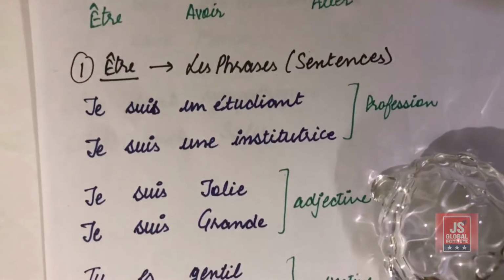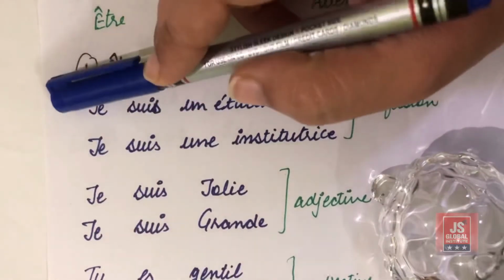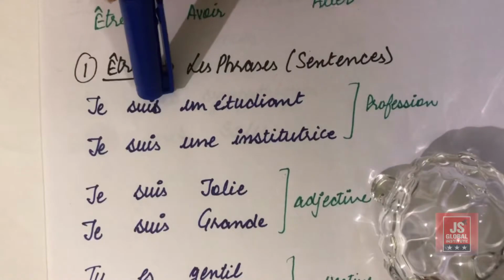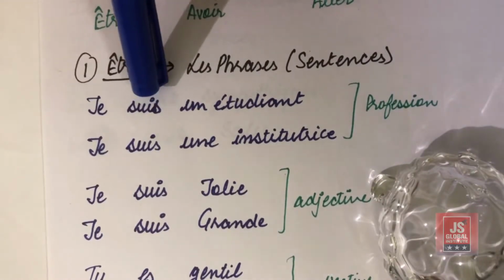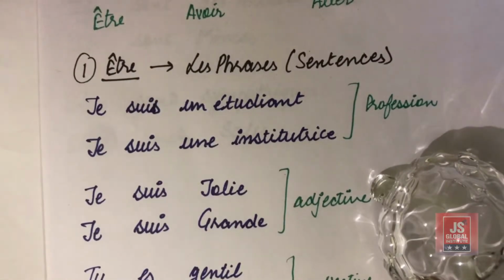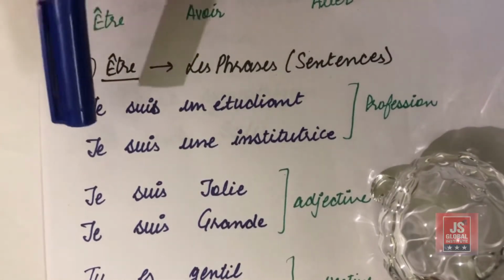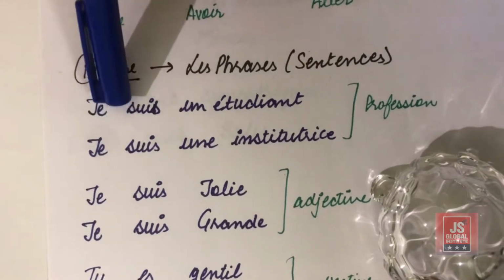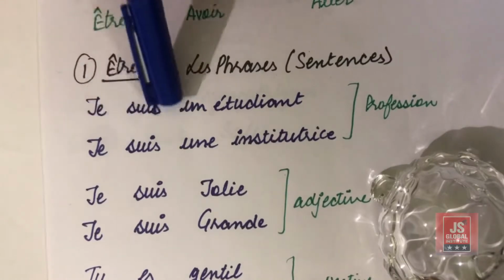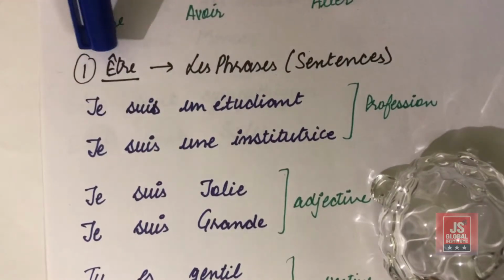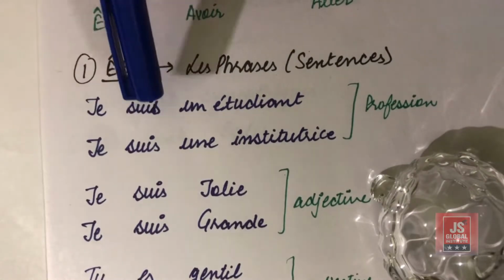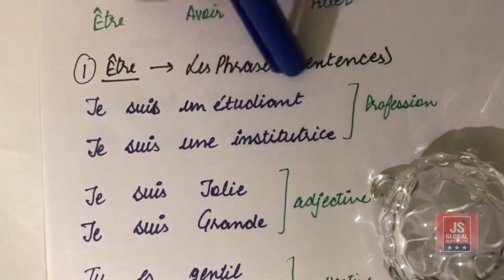Okay, so number one is je. Je means I. Okay, and with je we use suis, which means I am. Okay, so if you want to form a phrase or a sentence in French, what you have to do, you have to take a subject, that is je, which is I, and then you have to use the verb, which is être, and conjugation of être with je is suis. Okay, and then we have to add the object.